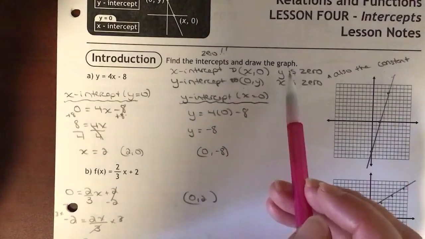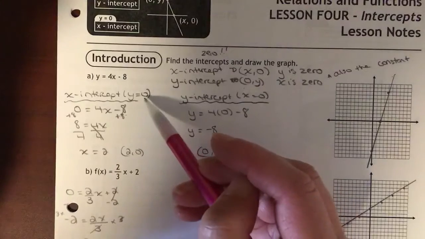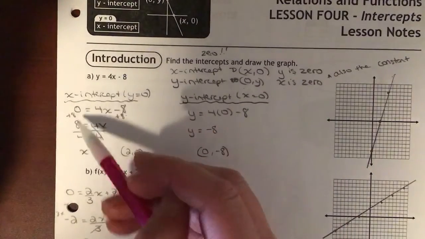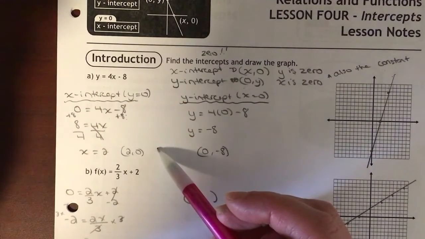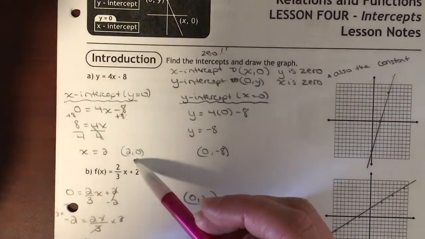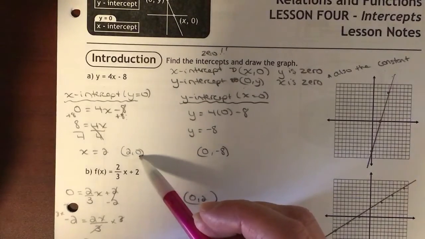Okay, so when we're finding the intercepts, when we think of 0, to find our x-intercept, we're going to substitute in 0 for y. So we'll go 0 is equal to 4x minus 8, and then we'll use algebra to solve for x, and then we'll write it. Okay, and we should write it as a coordinate pair. So when x is 2, y is 0.